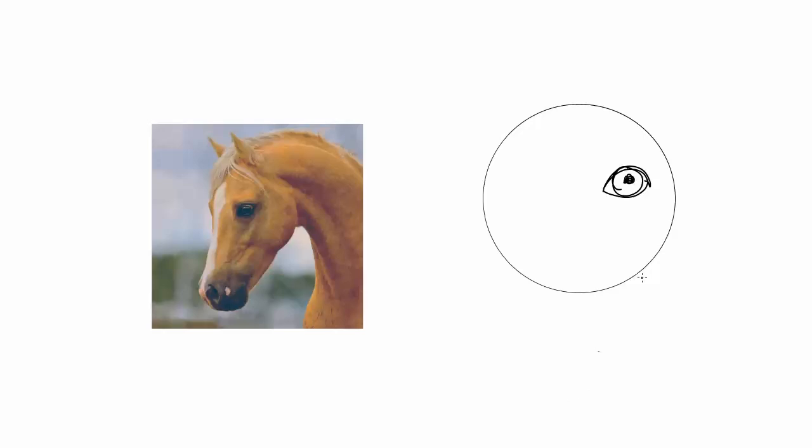Nothing exists in a vacuum. It's always going to be objects wrapping around each other, connecting with each other, and so on.